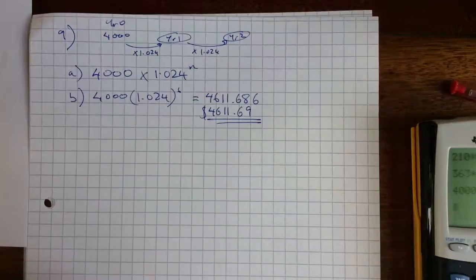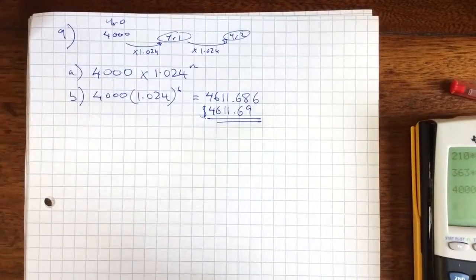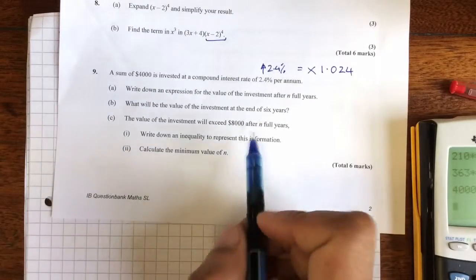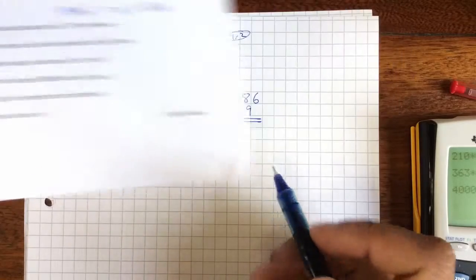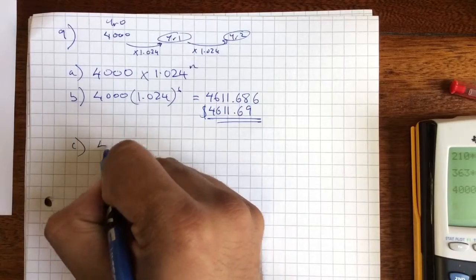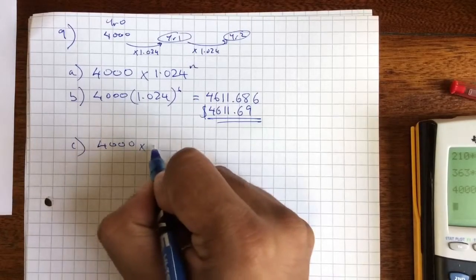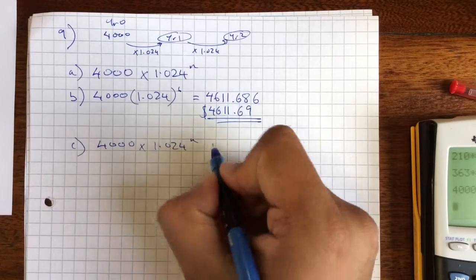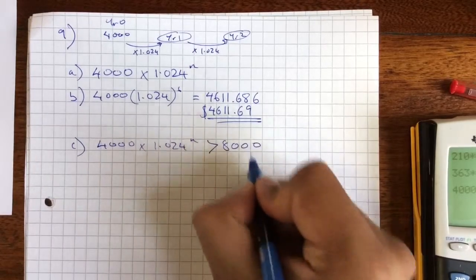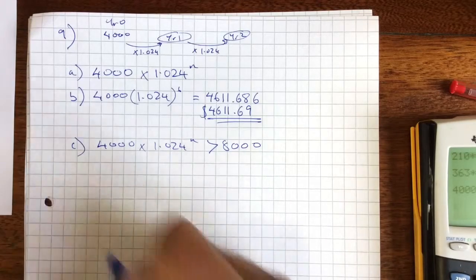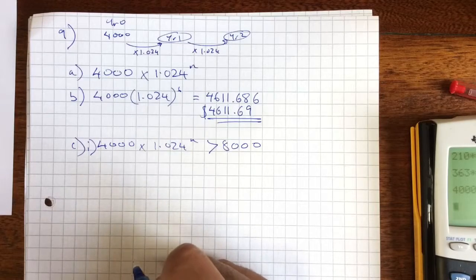Right, so just the contrast. There we go. Part C. Write down the inequality to represent this information. The value of the investment will exceed 8,000 after n full years. Okay, so after n years, it's going to exceed, so part C. 4,000 times 1.024 to the power of n after n years is going to be bigger than 8,000. Lovely. Well, that's part 1. That wasn't hard.